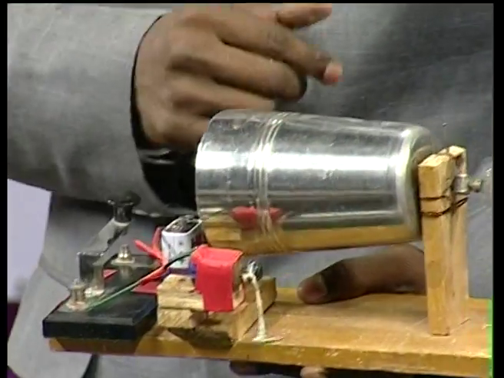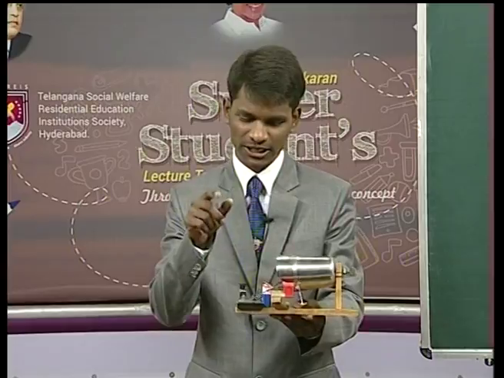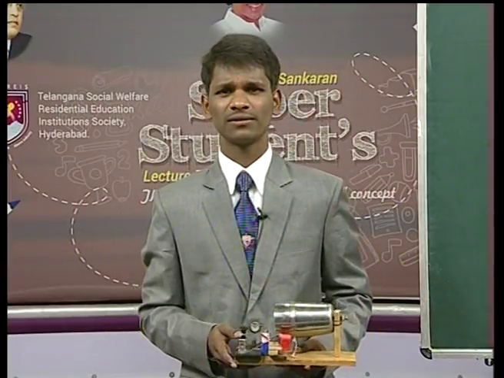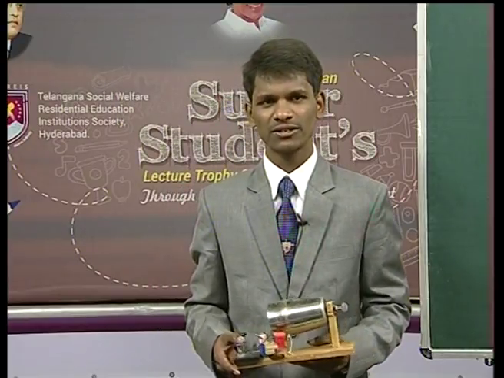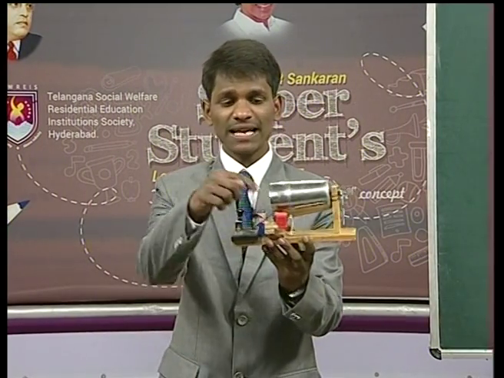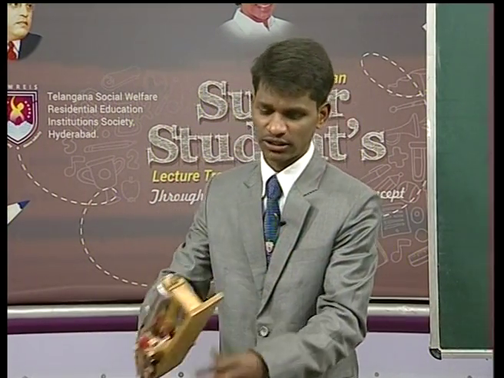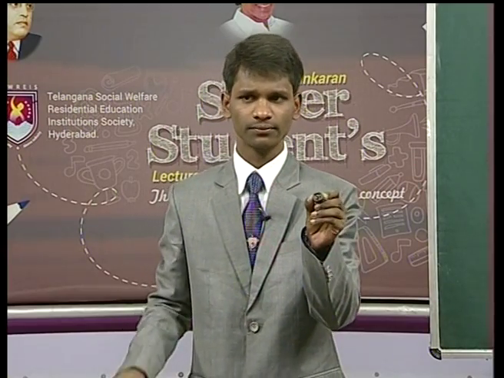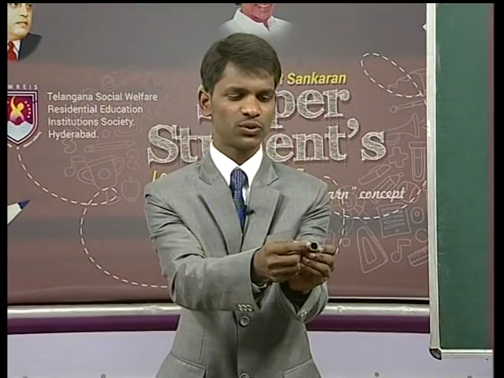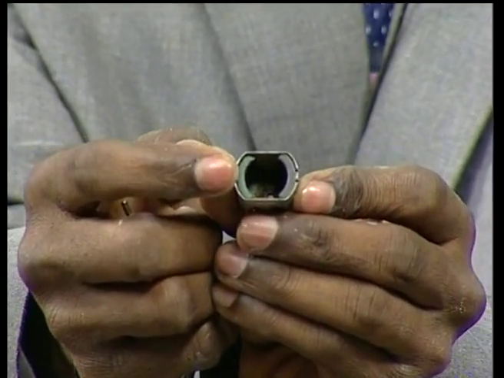Do you know why the sound is produced when I switch on this tap key? Is there any mechanism behind this? Yes, friends, your assumption is correct. Friends, inside this motor, the structure is like this. This is a soft iron rod, and these two are the permanent magnets.